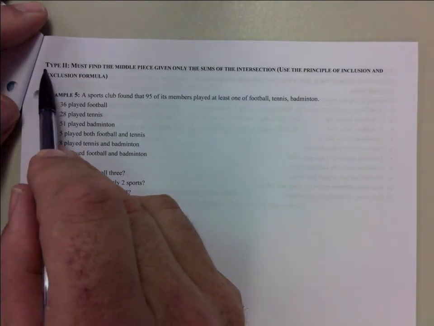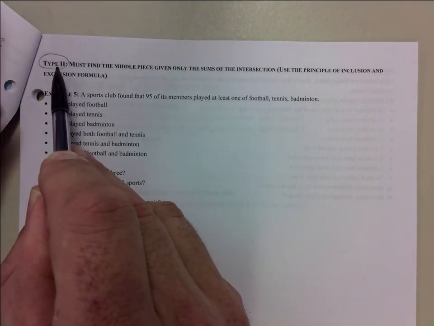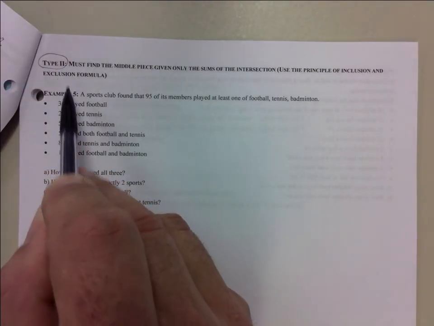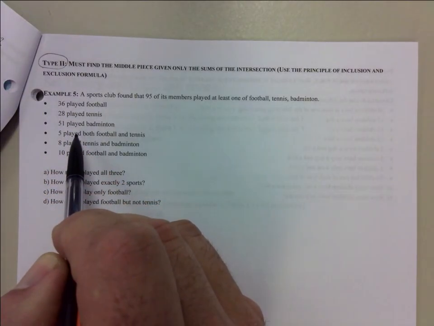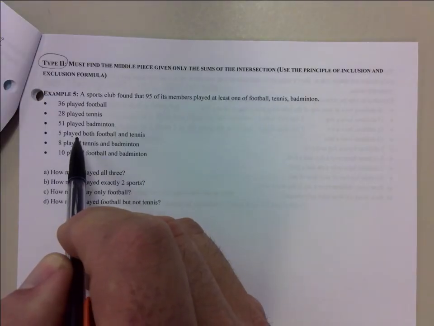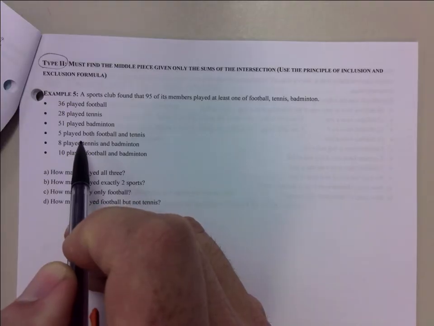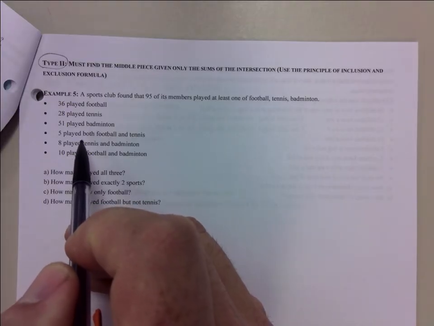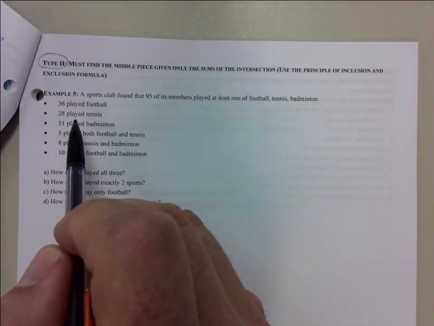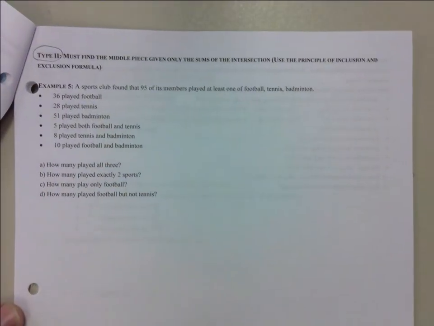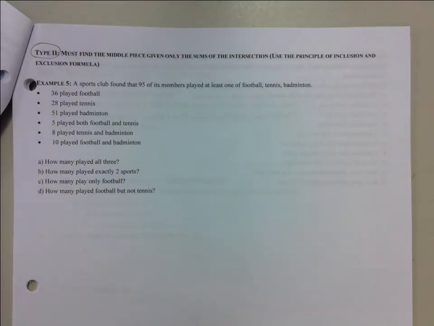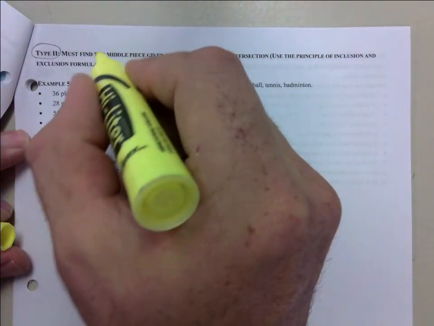Please don't think too much about the types. I just want you to be able to put the numbers in the right place and then solve accordingly. I used to do 3 types, but to be honest, there are infinite number of types. I just want you to be able to figure out where the numbers go and then solve accordingly. So here we go.